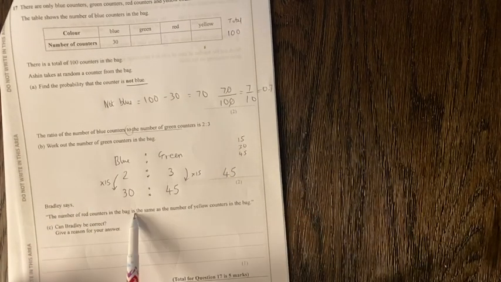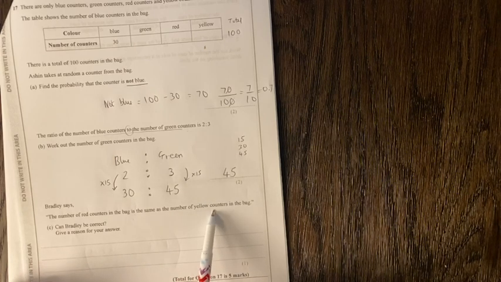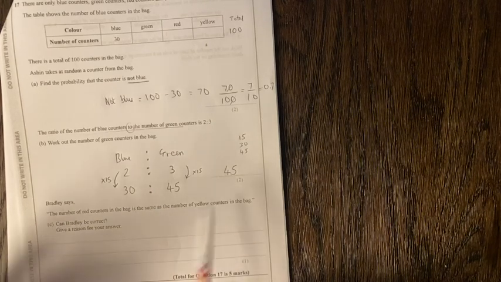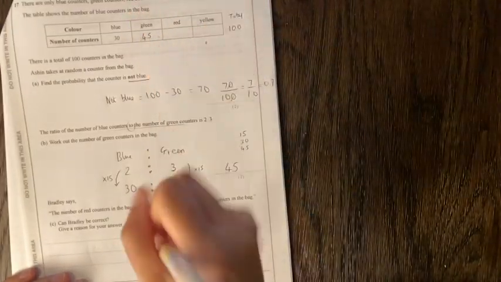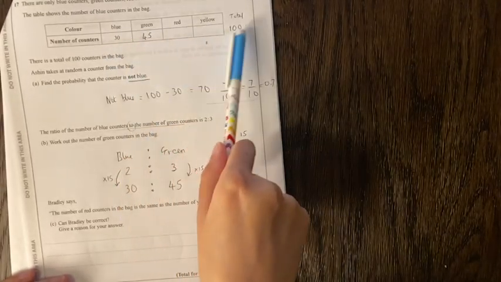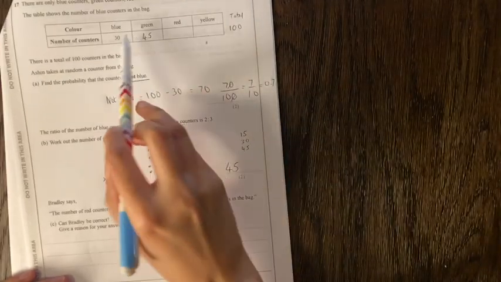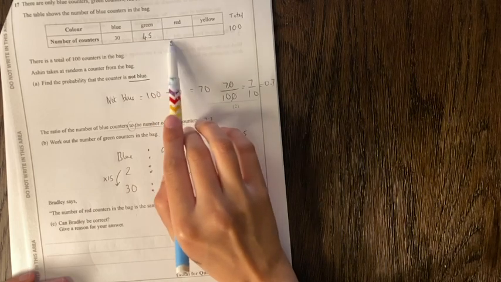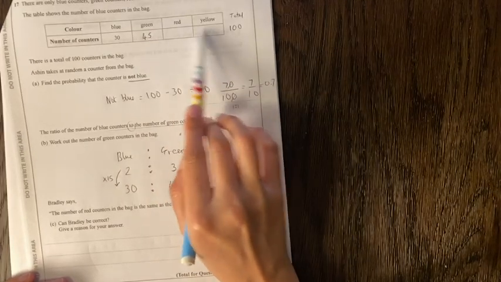And that's the answer. Bradley says the number of red counters in the bag is the same as the number of yellow counters in the bag. Can Bradley be correct? This is basically having to work out how many are red and how many are yellow. So we can actually use this table if we want to fill in what we know already from part B. We know that the remainder needs to be something that adds to 100 when I add them all up. So 30 plus 45 gets me 75, which means I've got 25 to split between red and yellow.